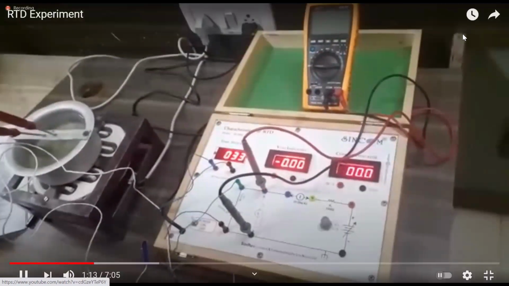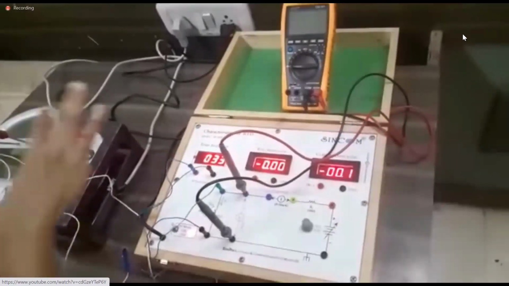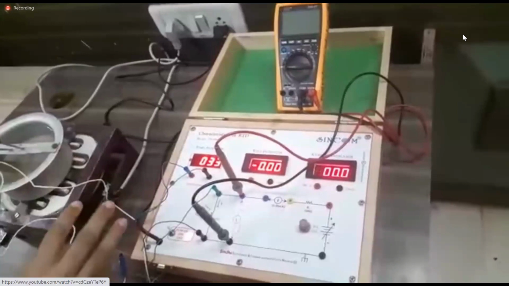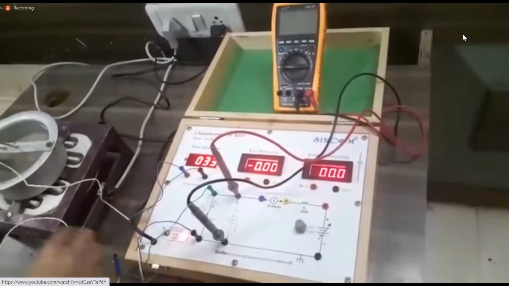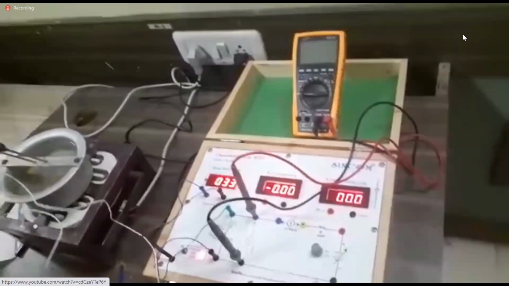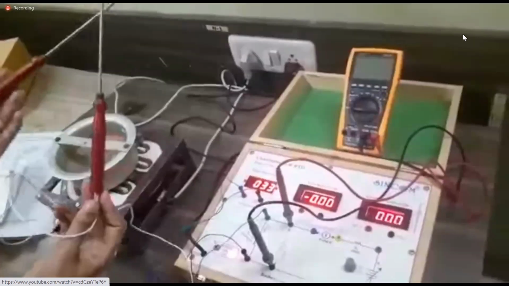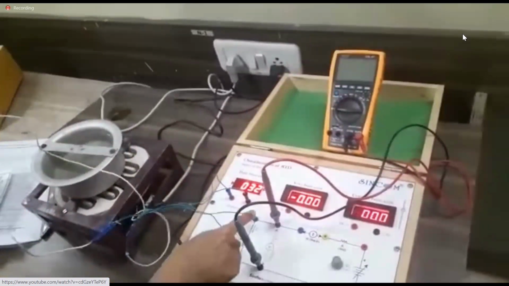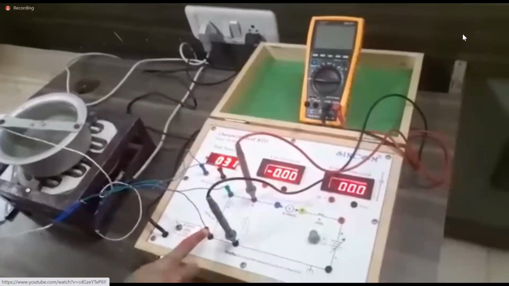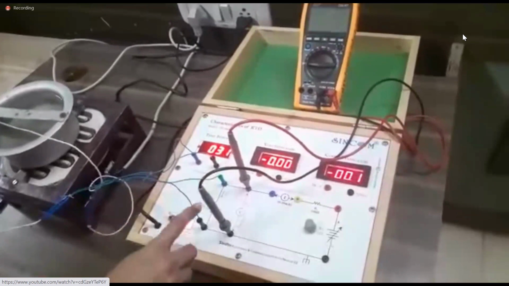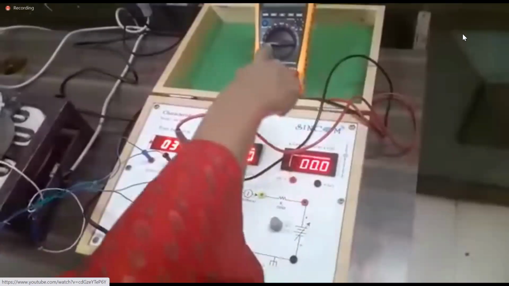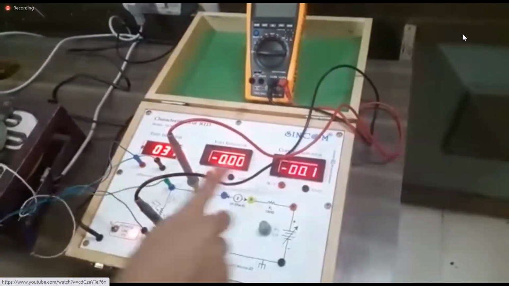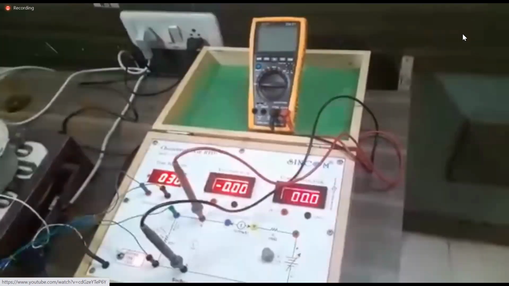Here you can observe the whole setup for the RTD, where we are going to study the temperature versus resistance characteristics of this RTD. These two leads are the RTD. One wire from one lead is connected at this terminal, where we are going to measure the resistance across this RTD through this multimeter. A multimeter is connected across this terminal so that we can measure the resistance of the RTD.